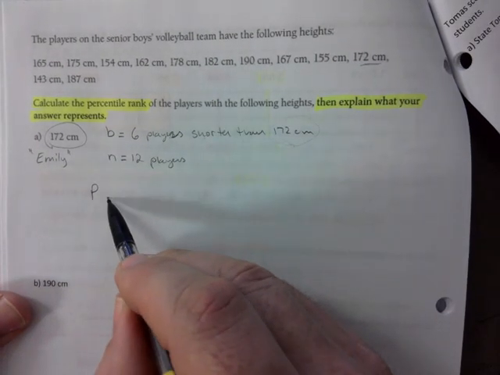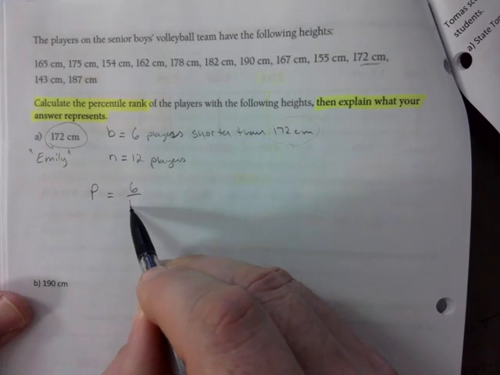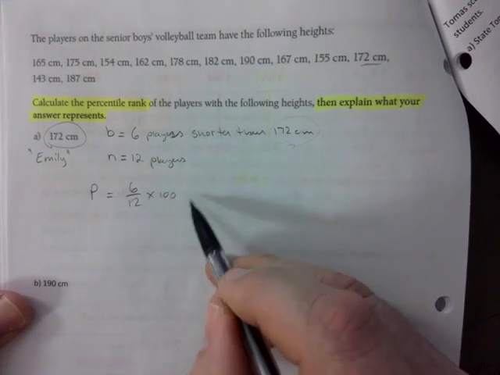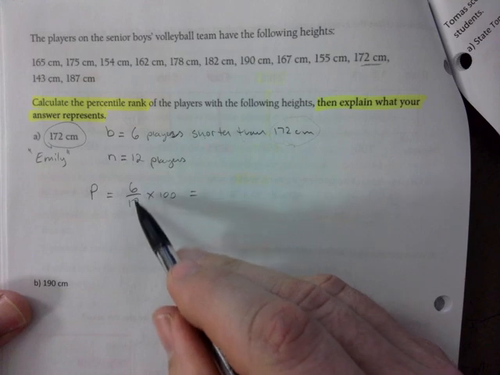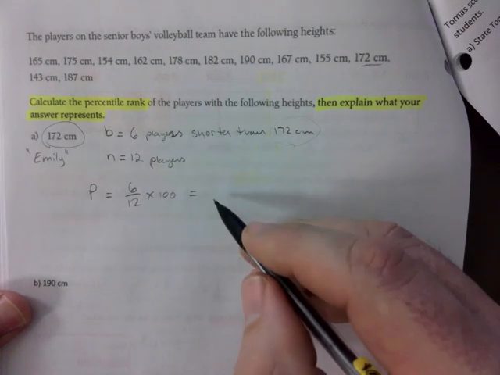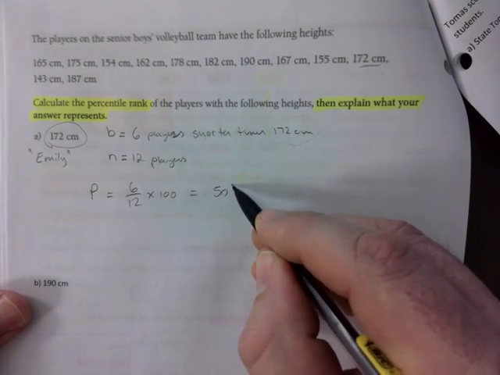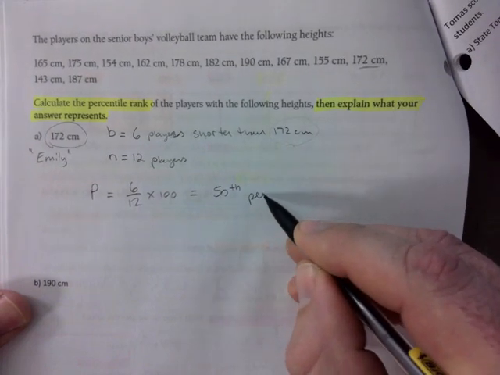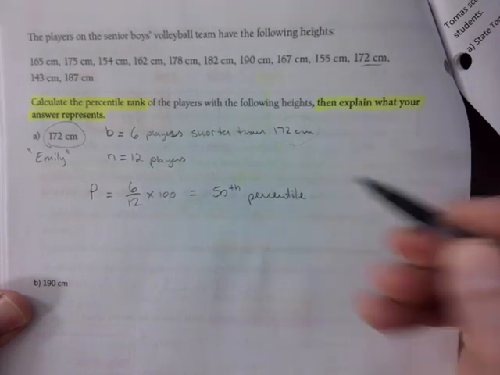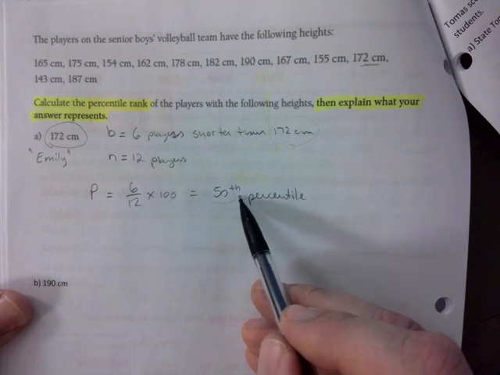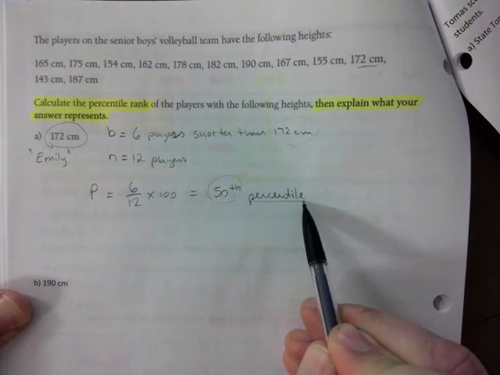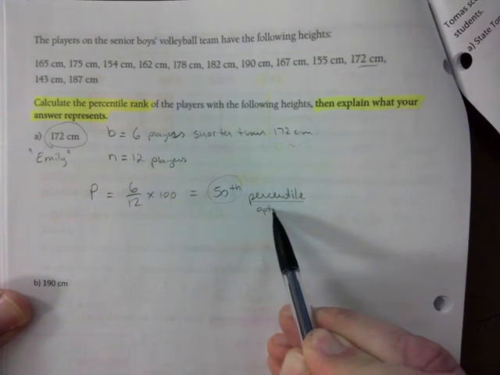So we do this, 6 divided by 12. I think you can all guess what this is going to be. 6 divided by 12 is half, right? Half times 100 is 50th percentile. You know what the good news is? If you just go 50th, you're fine. You don't have to have this part. Optional.